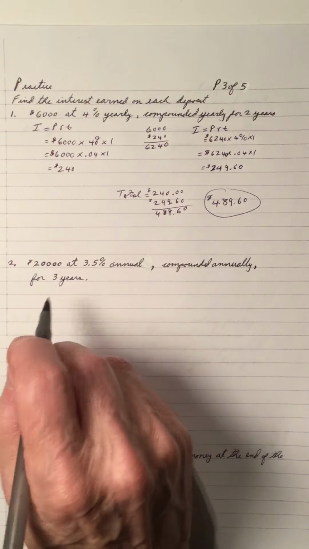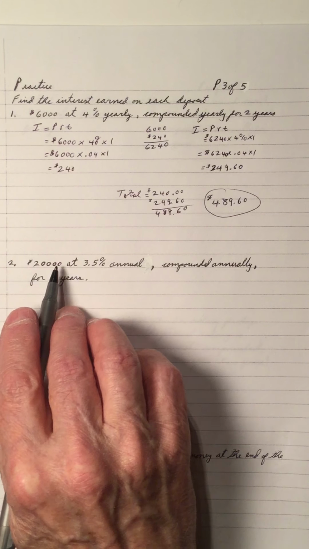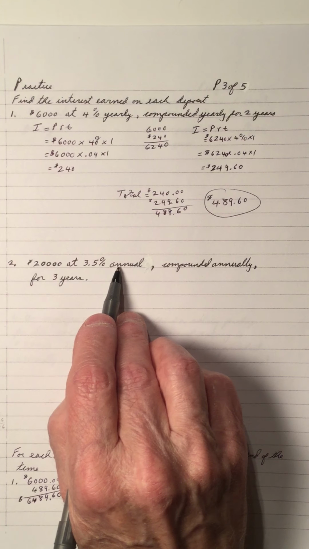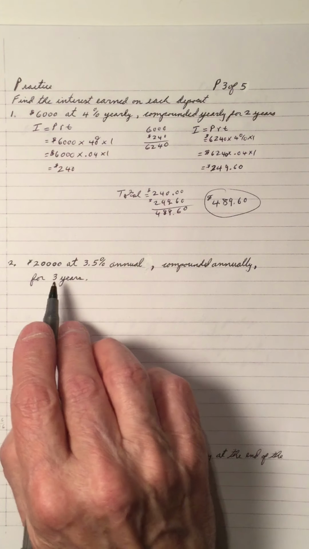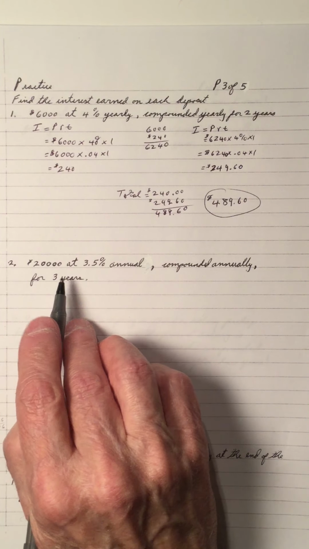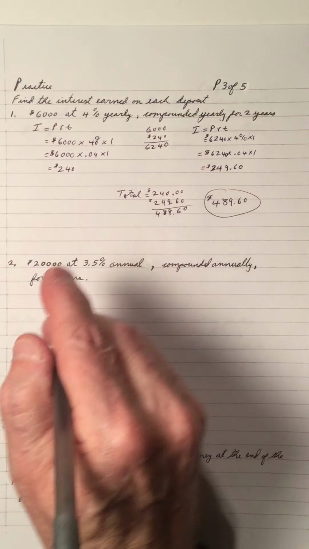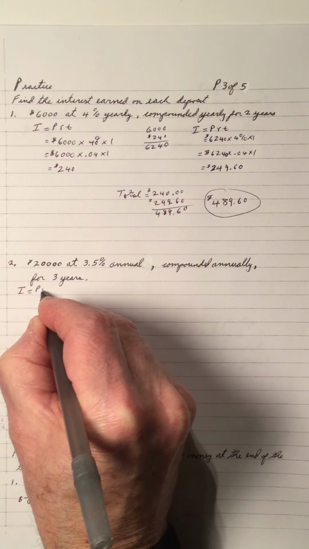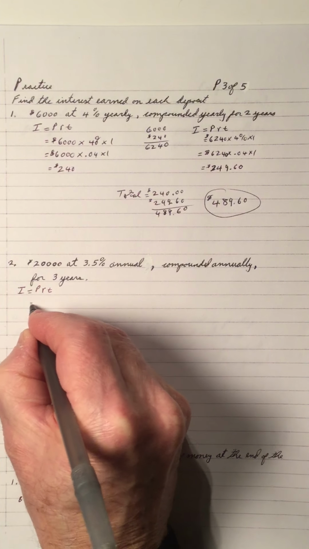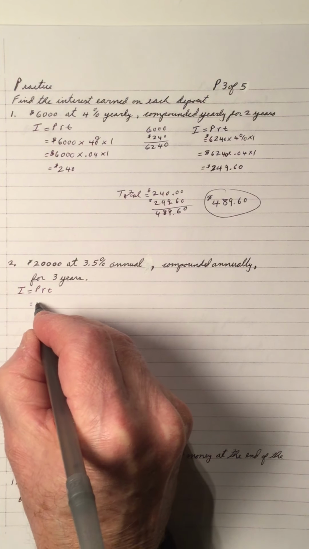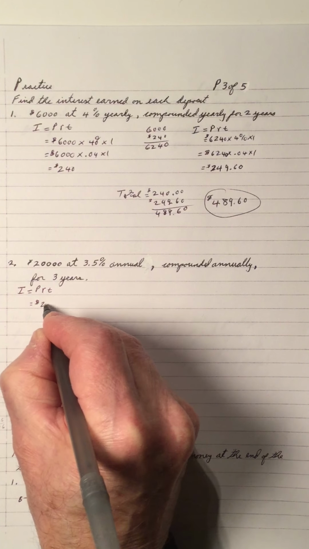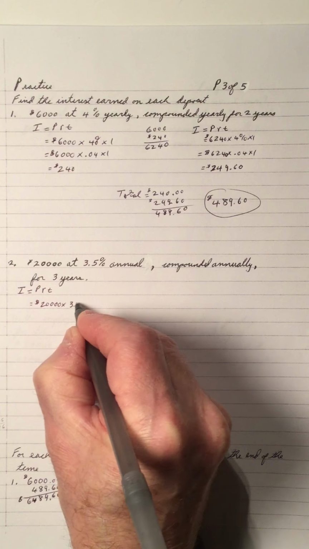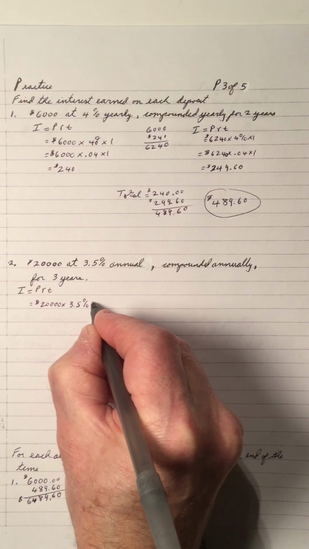Let's do number 2. This, you have $20,000 put in the bank, and your 3.5% annual interest, compounded annually. But this time we're going to do it 3 times. So we got to do what we have up here 3 times instead of 2. Interest equals principal times rate times time. So that's $20,000 times 3.5% times 1.